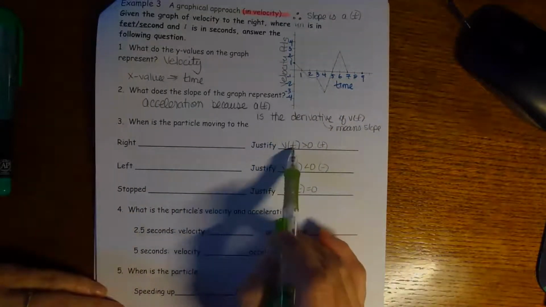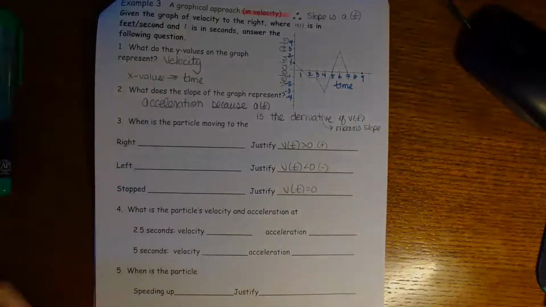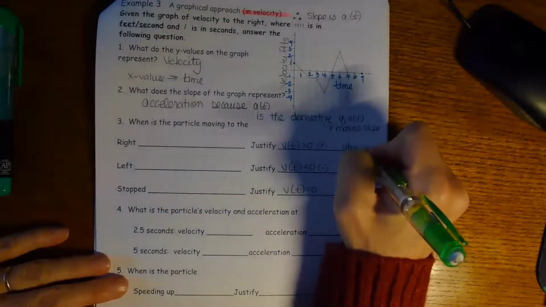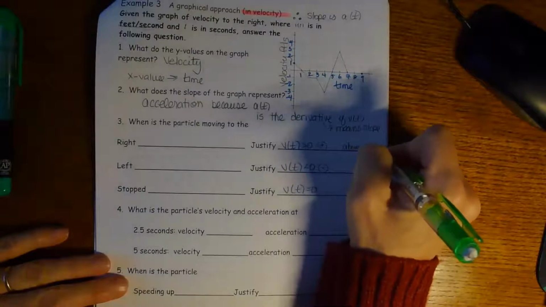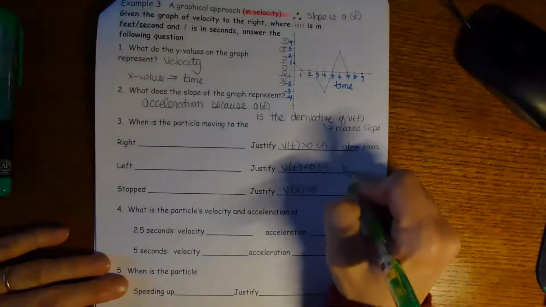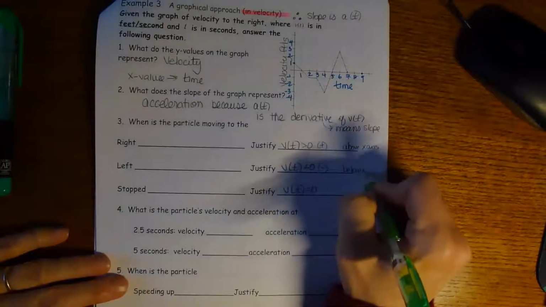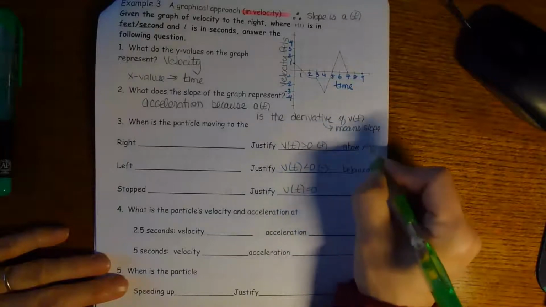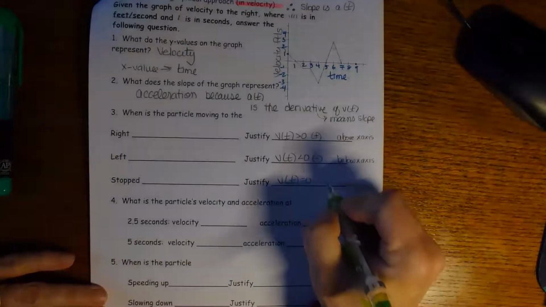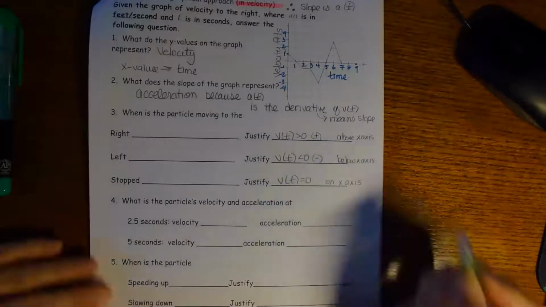When is velocity positive on this picture? Yes, so you're looking for above the x-axis. And it's negative when we look below the x-axis. Write these rules down. Then when you go to do your review, you're like, I got all the rules. And when is it equal to 0? On the x-axis, right?